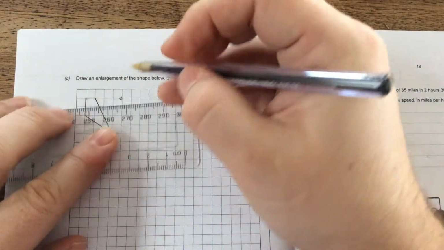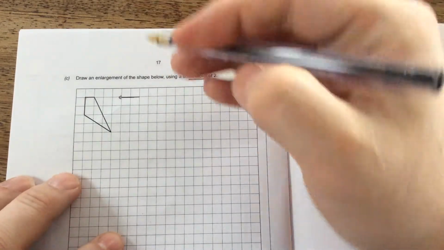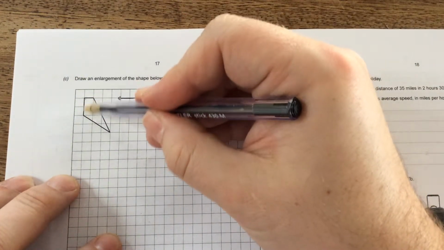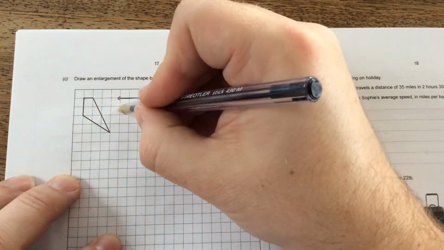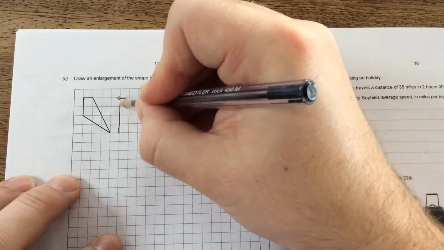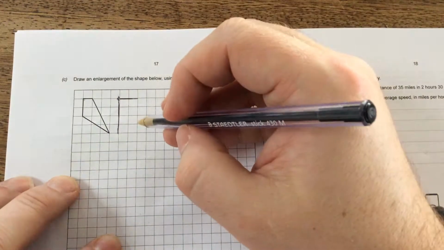Because the first length is going across 1, it will now be across 2 squares. I'm going to do the straight down one next, because that's easy. Instead of going down 2, 2 times 2 is 4, so I'm now going to go down 4. The last point is the most difficult.